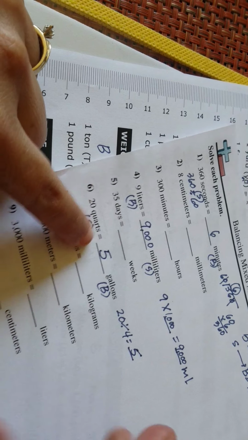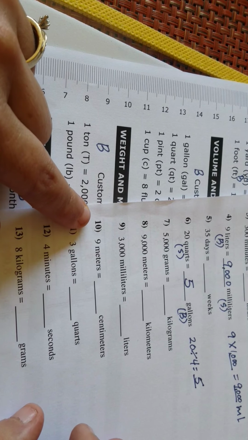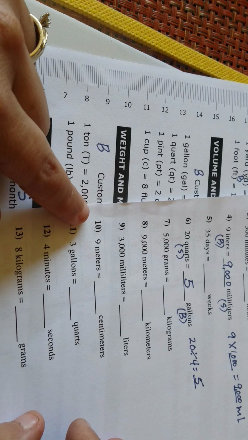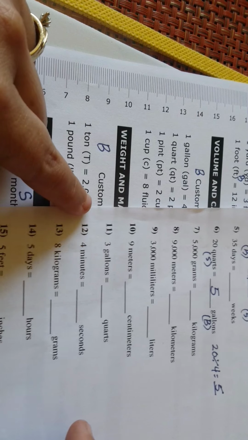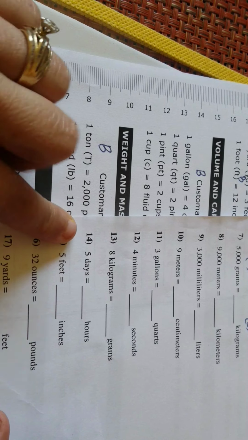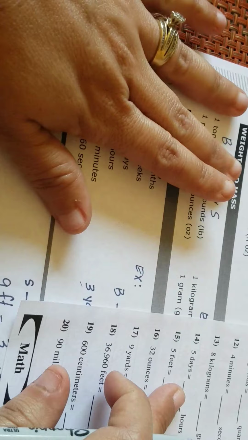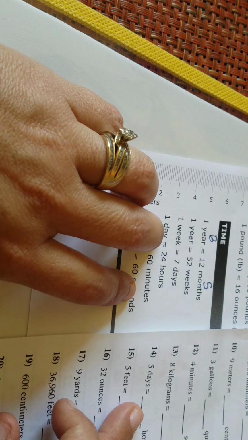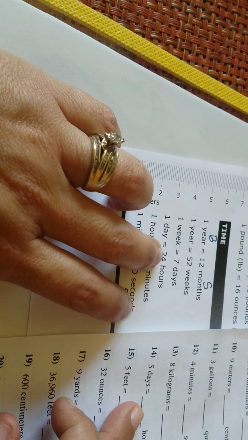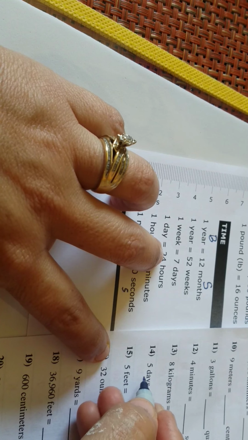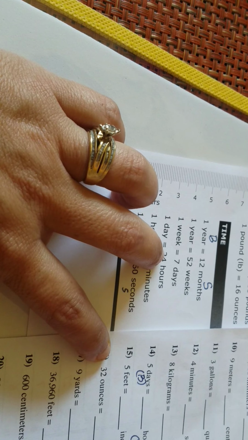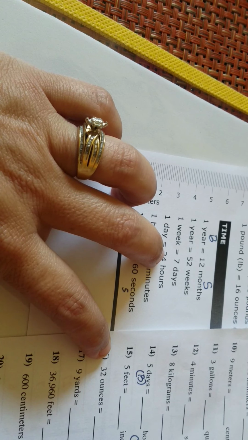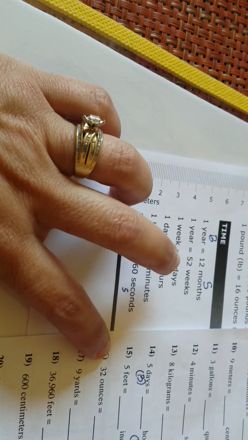Now let's do it one more time. I already used liters, I used seconds, I used quarts. Let me use another one, days. Let's do days and hours. I know that one day has 24 hours. That means that I'm going from a big unit to a small unit, and I'm going to multiply 5 times 24.